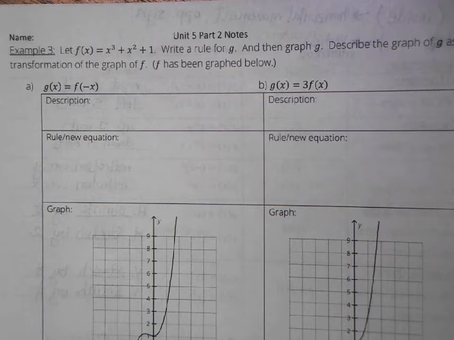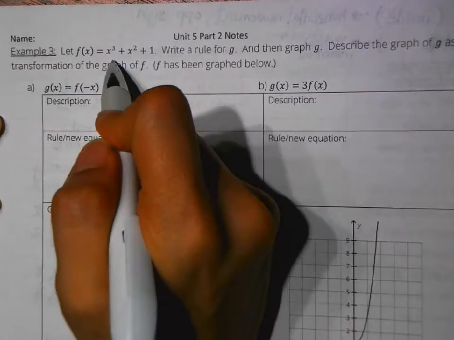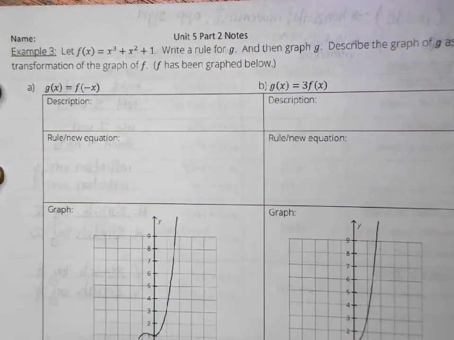Okay, continuing on with our transformation. This one's a little trickier. Our function that we started with is not a parent function. It's actually a function that has multiple x's in it. So let f of x be x to the third power plus x to the second power plus 1.